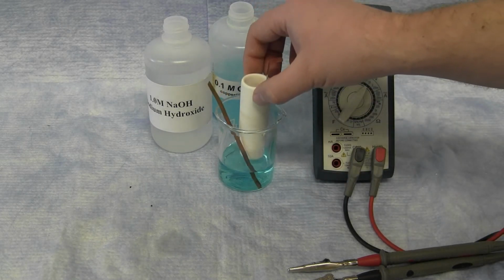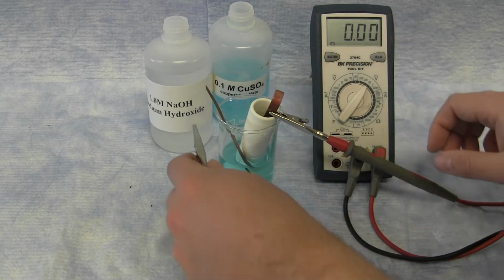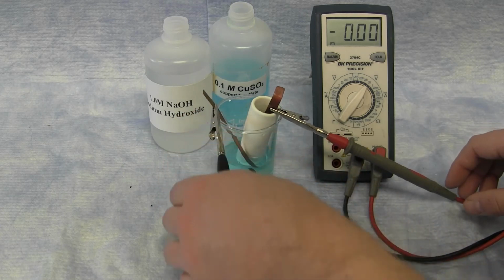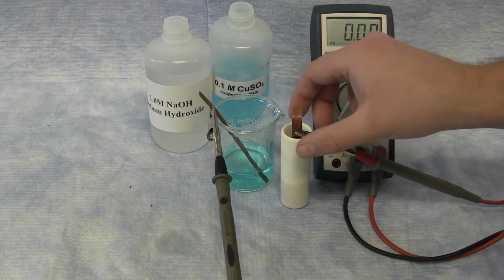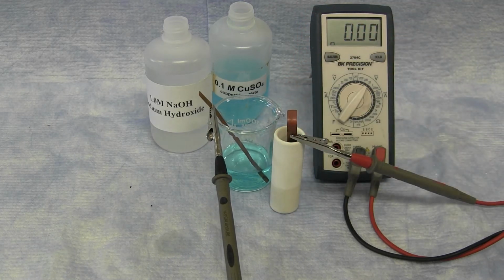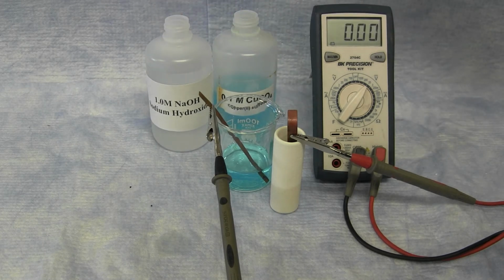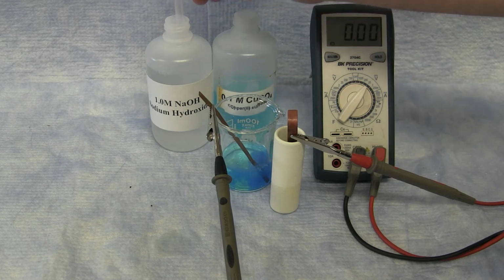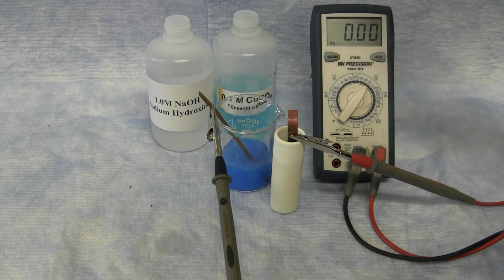You can see that when both of them are placed inside, there is no resulting voltage. However, if we lower the concentration of one side of the electrode by precipitating copper ion with sodium hydroxide, adding about 2 to 3 milliliters of 1 molar sodium hydroxide, this causes a precipitate of copper hydroxide to form.